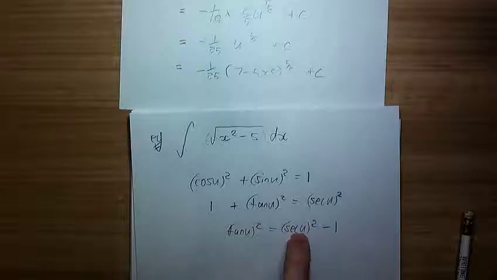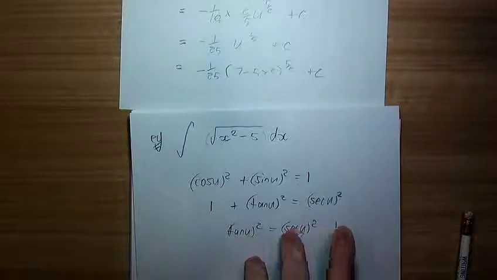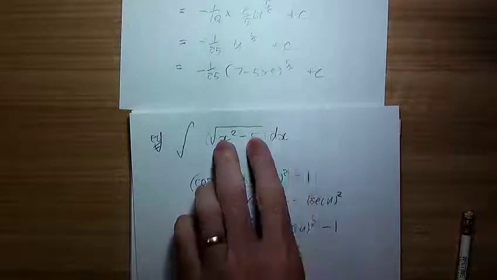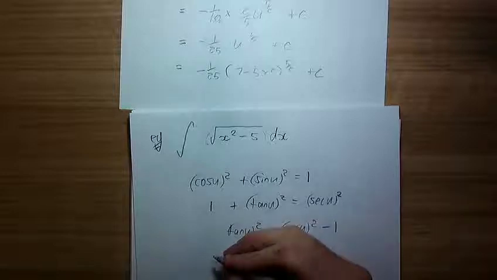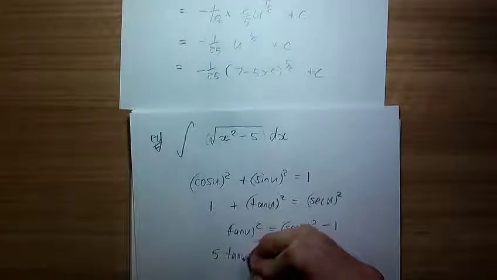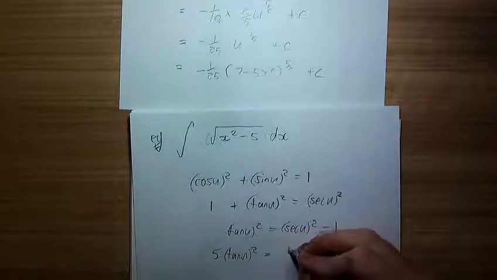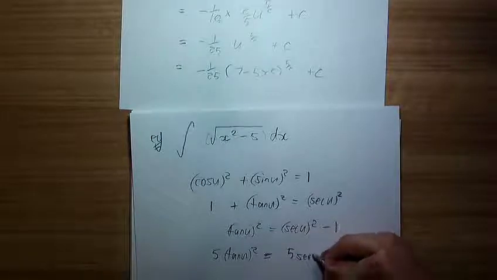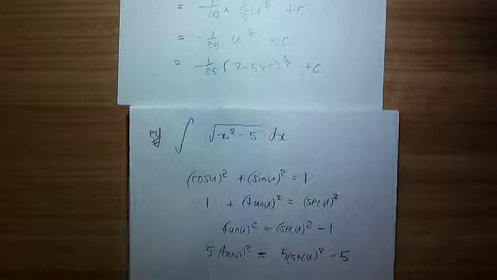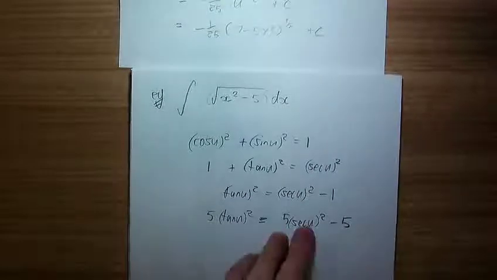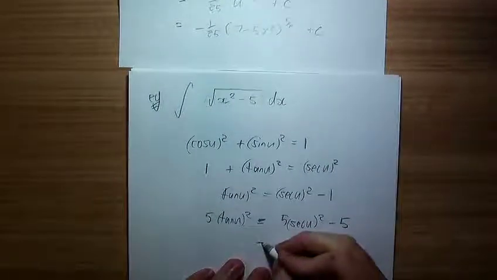This is looking right, except what have we got? Something squared minus number, something squared minus number, but the number's supposed to be 5. Okay, so we're doing well, but this has to be written as something squared.